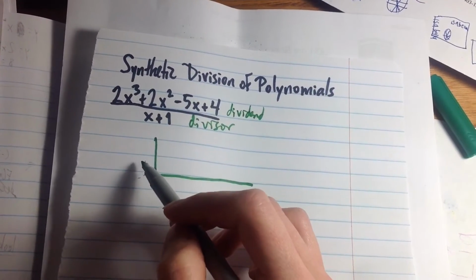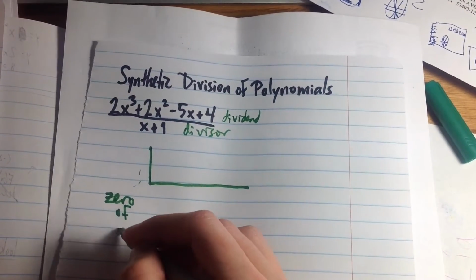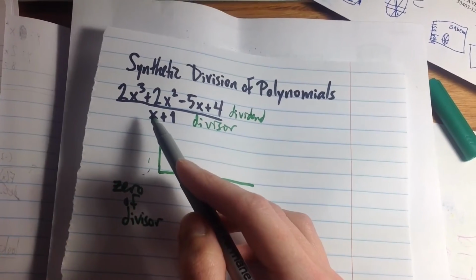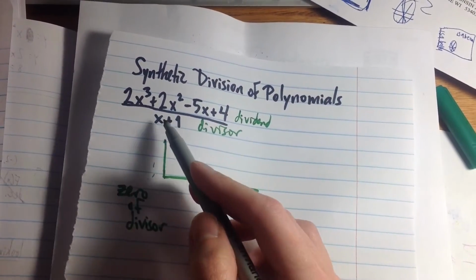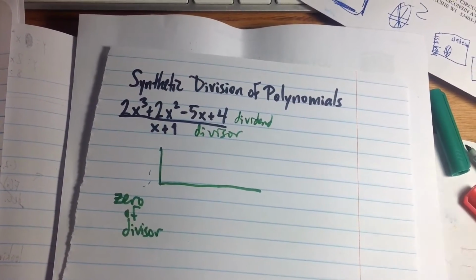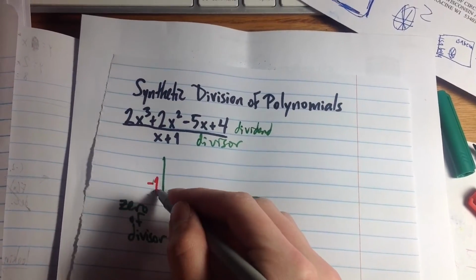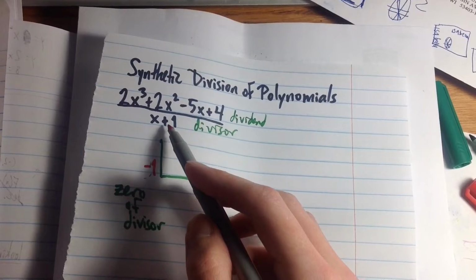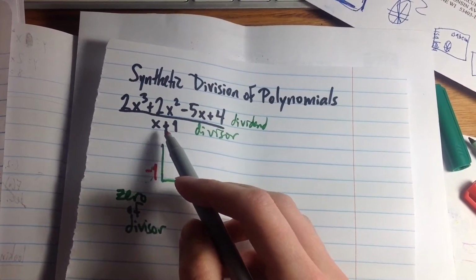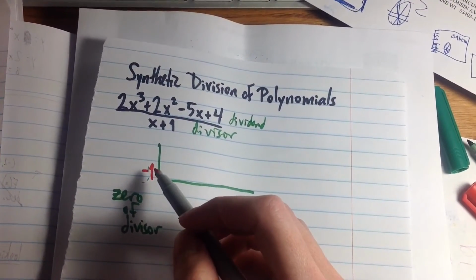And then on the outside here, we're going to put what's called the 0 of the divisor. And the 0 just means the number that you would have to plug into x to make your divisor equal out to be 0. So if you wanted x plus 1 to equal 0, the number you'd have to put into this spot would be -1. And it's pretty easy to find because if you don't have a coefficient on your x, it's always just the opposite of whatever number you see here. So if it was x minus 5, you would put a +5.